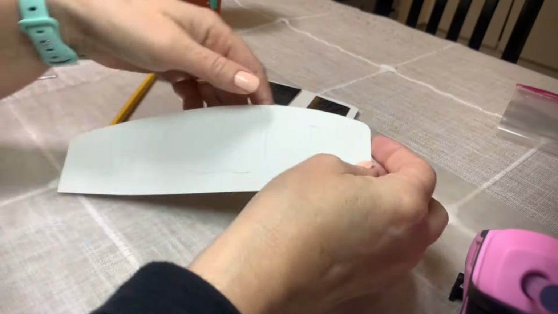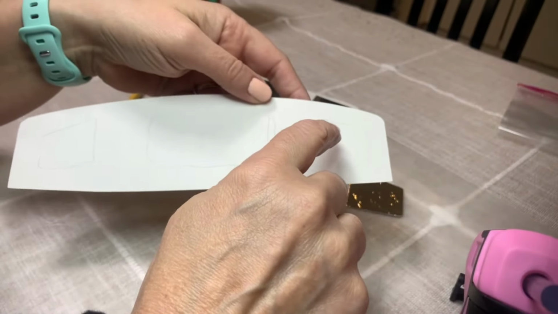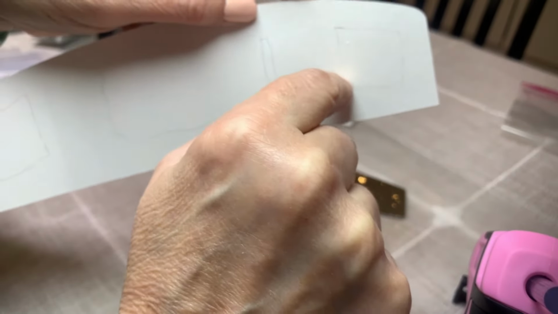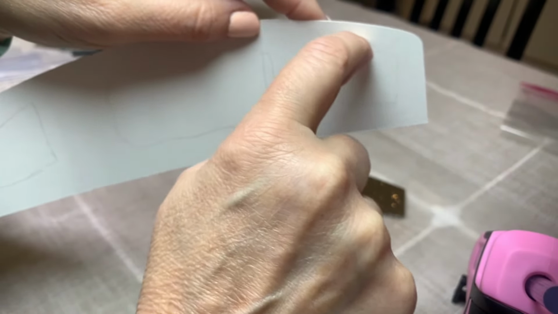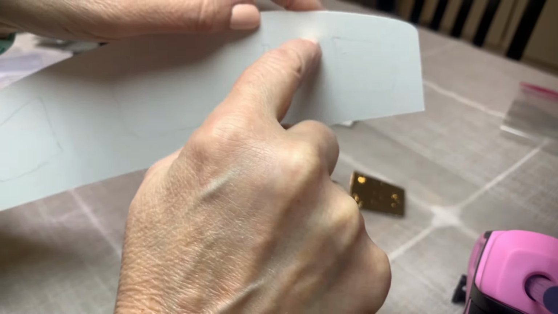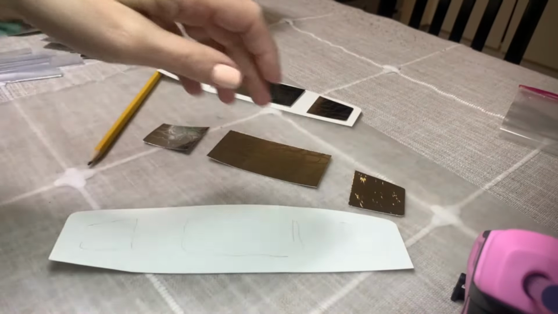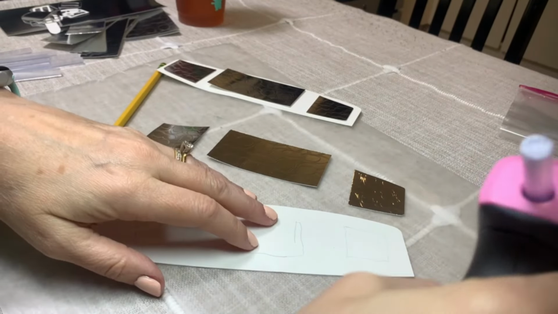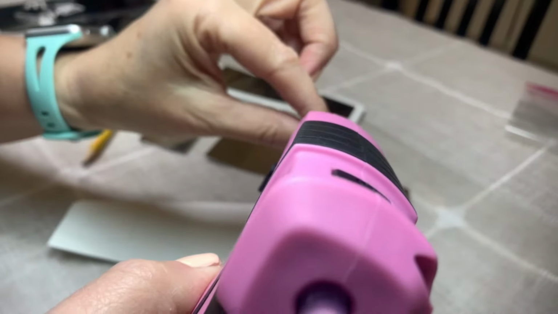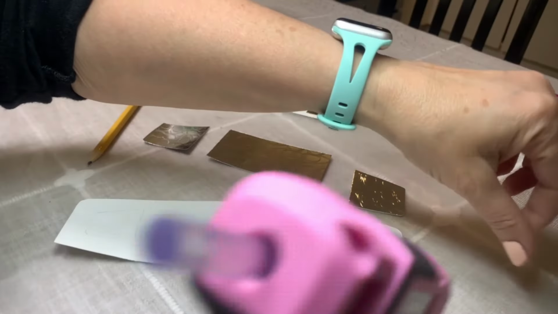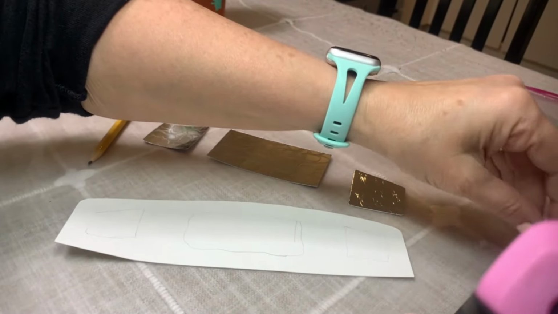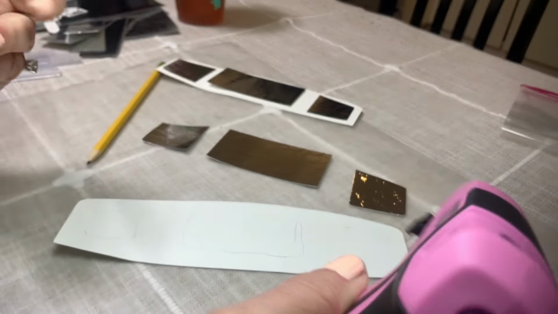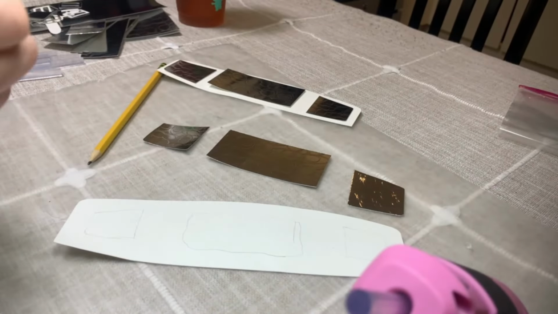Okay, so what I did really quick is I just took a pencil very lightly, and if you can see, I made a little mark here, and here's the score line going around it. I'm doing that because with the white, it doesn't show up very well, and then I don't have to hold it up to the light while I'm trying to glue it. So let's go ahead and get started, and yeah, got glue on my hand.